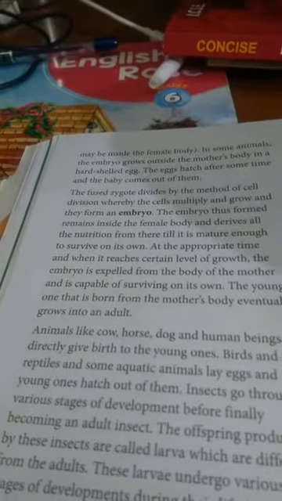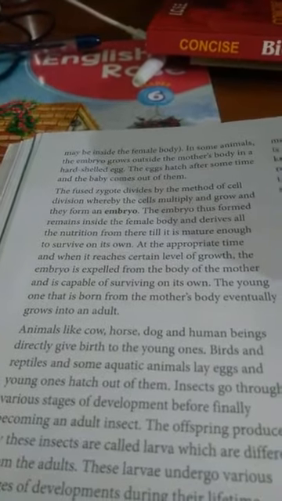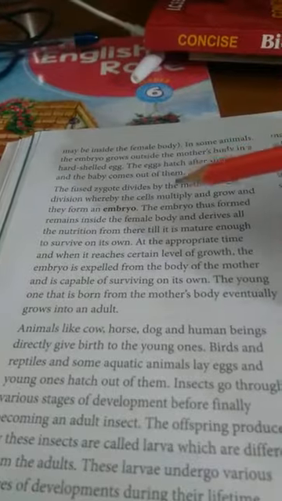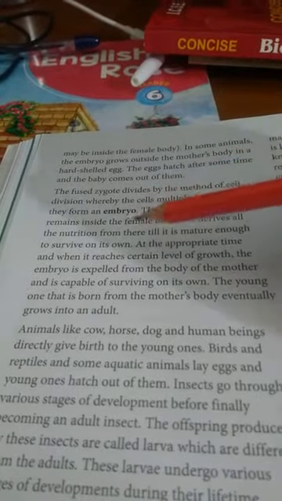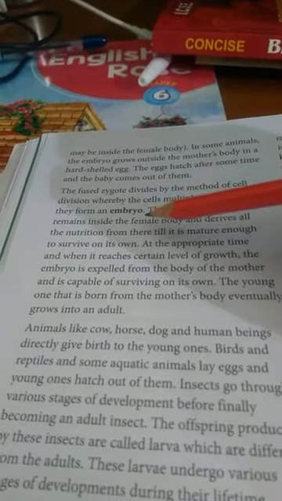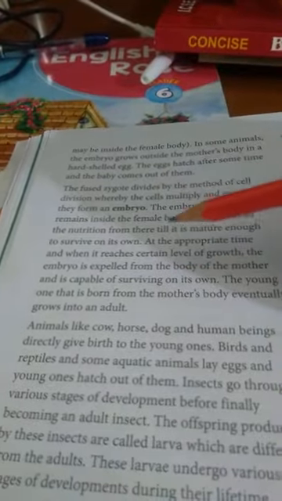Amoeba reproduce by asexual reproduction. Human beings reproduce by the sexual reproduction method. In the sexual reproduction method, as I told you, fusion of gametes takes place to form a zygote. This zygote then divides and forms an embryo. An embryo then develops to give rise to a new individual.